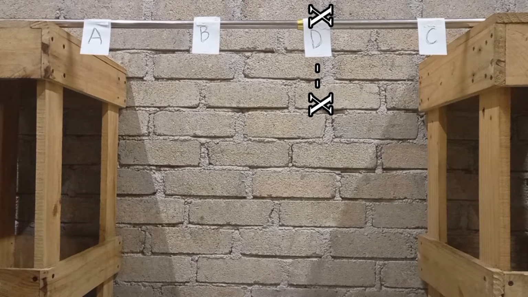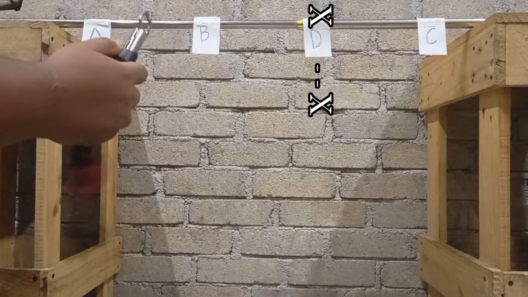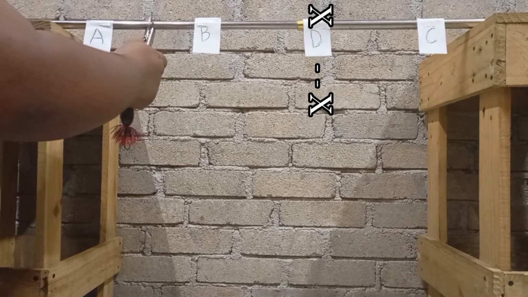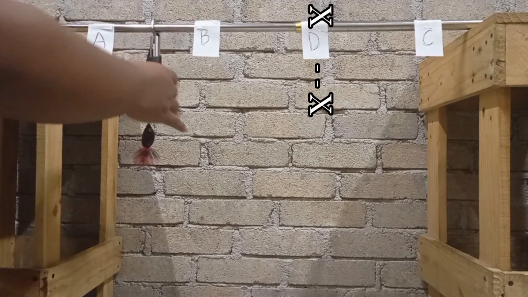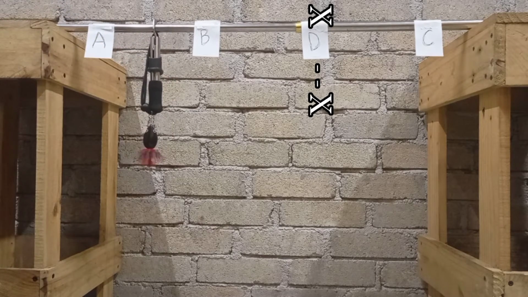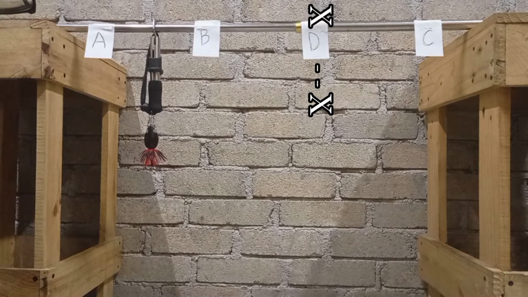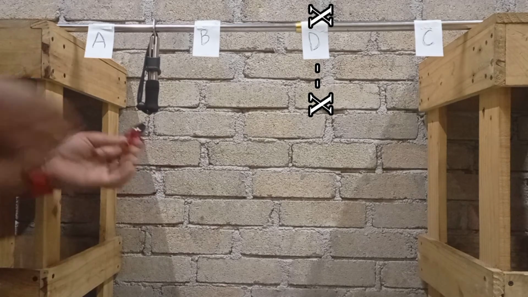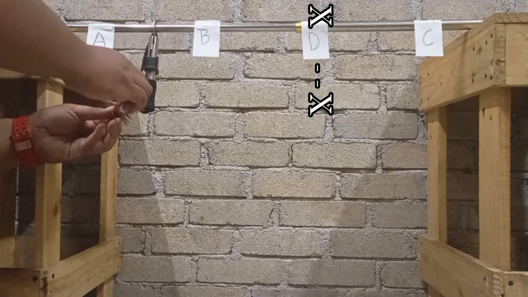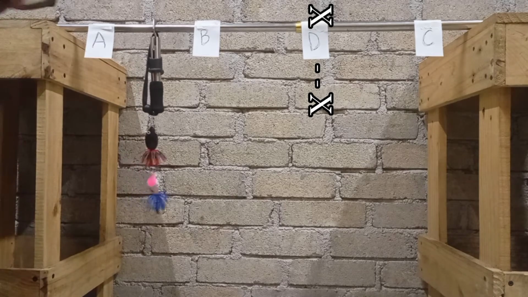In case 1, the load of 100 gram is placed between A and B. The value of shear force at section SX is measured. Next, the step is repeated with load 200 gram and then 300 gram.